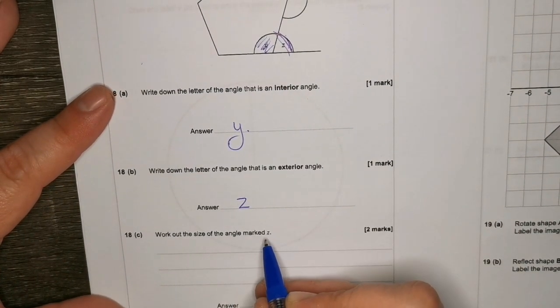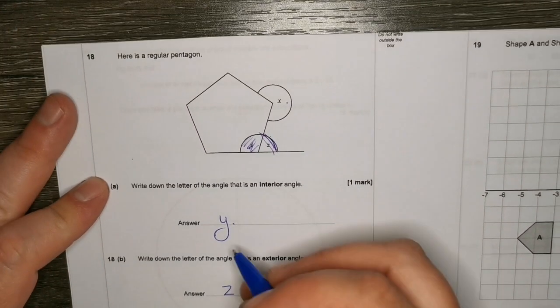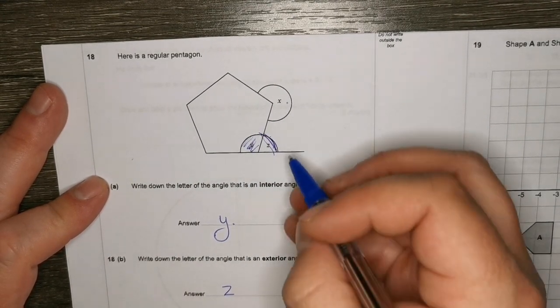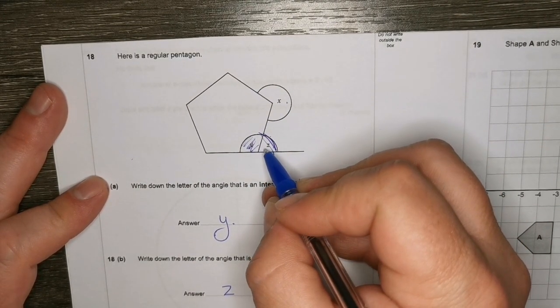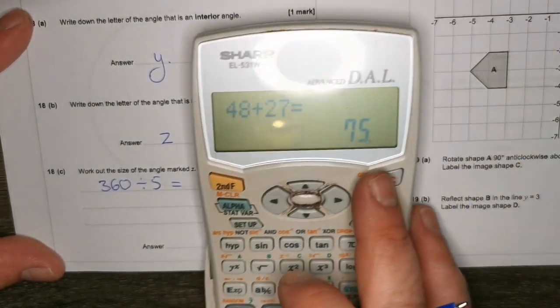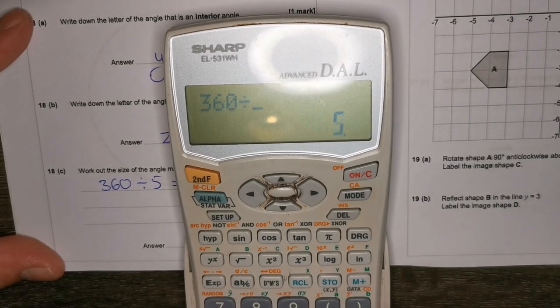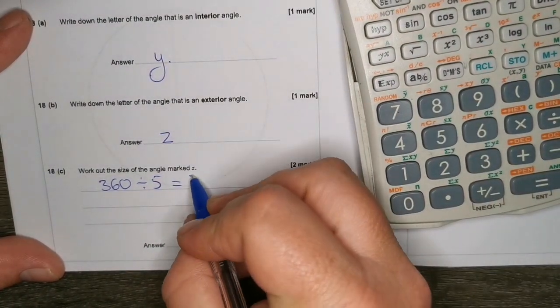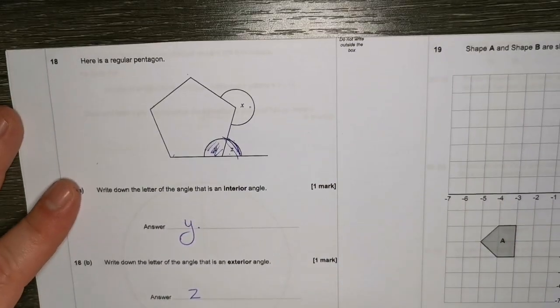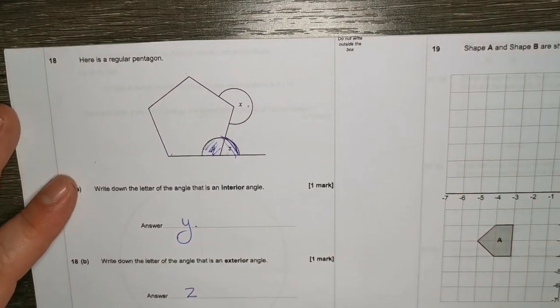Work out the size of the angle marked Z. Well, exterior angles add up to 360 degrees. Here they're all the same, and I've got 1, 2, 3, 4, 5 of them. So 360 divided by 5 equals 72. So that angle must be 72 degrees. Have a look at the picture. Do I believe that could be 72 degrees? I definitely do.